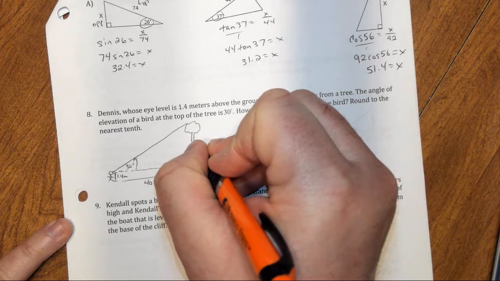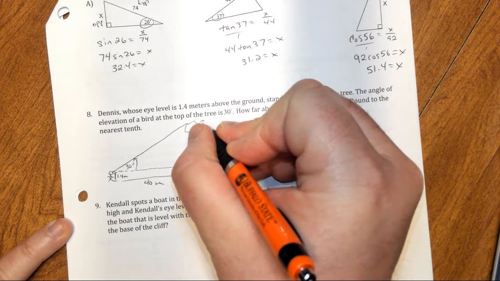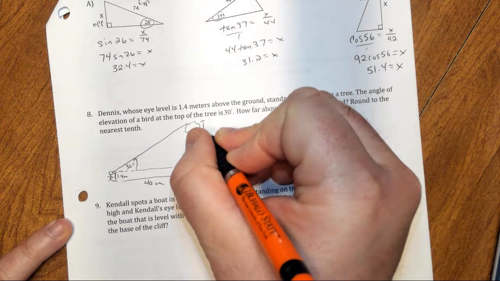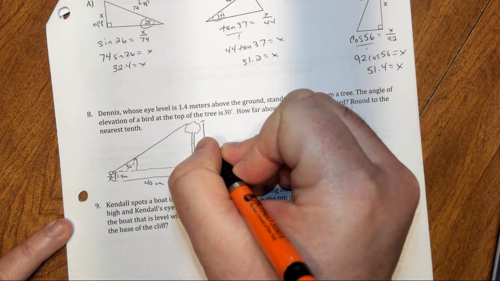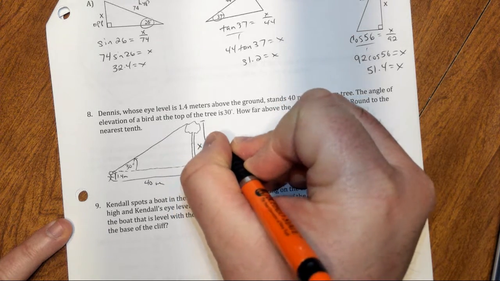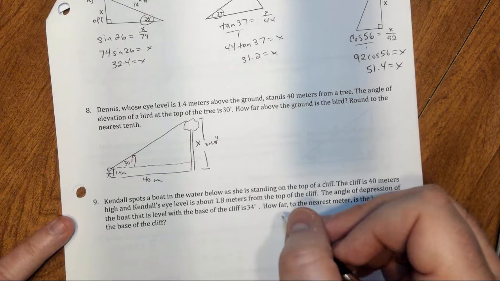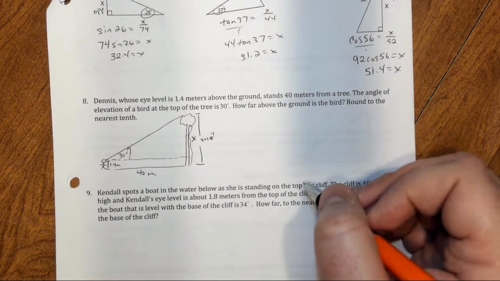And we want to know how far above the ground is the bird, so that's this side. So remember, we're going to have to figure out x, but remember the total height to this bird, all the way down, we have to add x plus 1.4 onto that to get that height. Okay, so x only goes from there to there, and we have to add the 1.4.